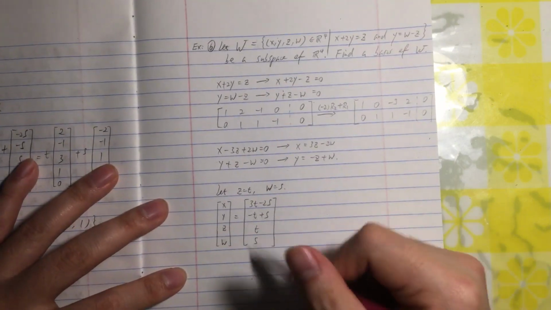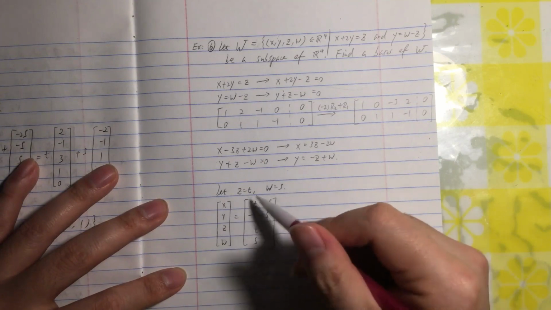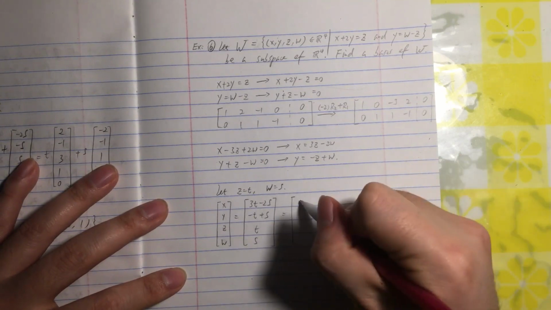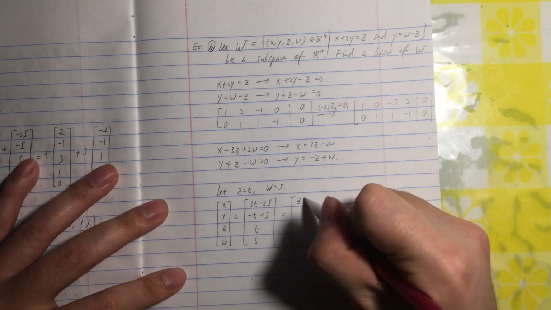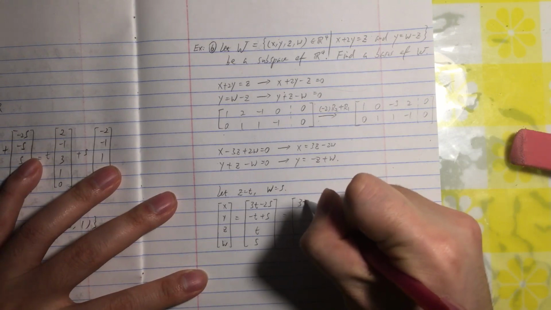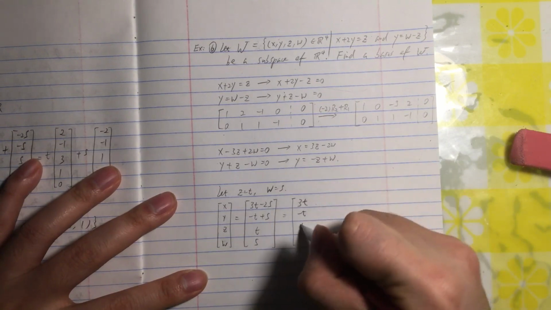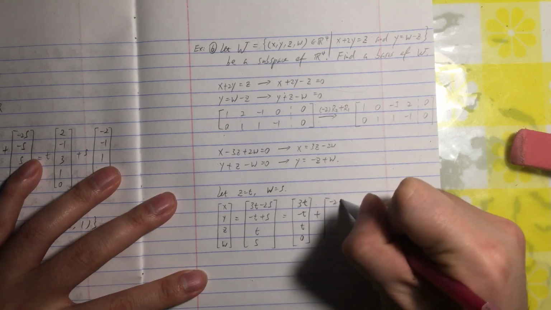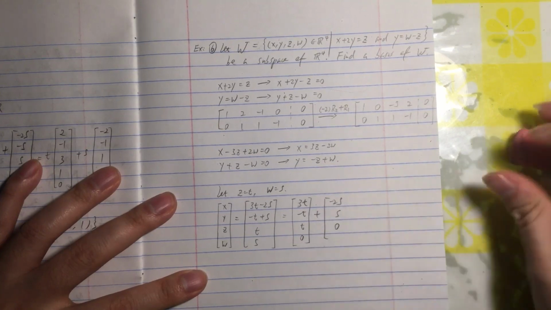Here you can see that there are two variables. I can separate s and t into two columns. I have 3t, negative t, t, 0, plus negative 2s, s, 0, s.